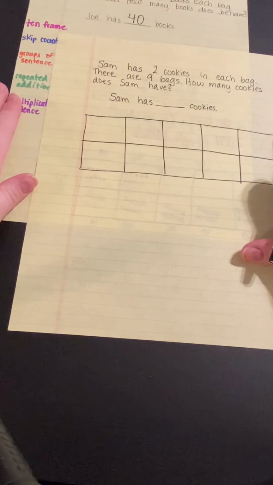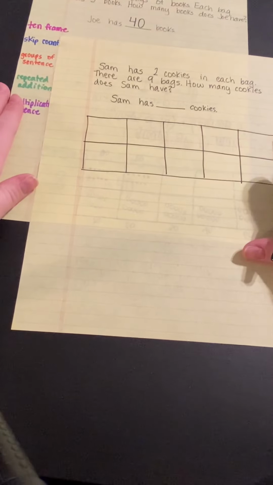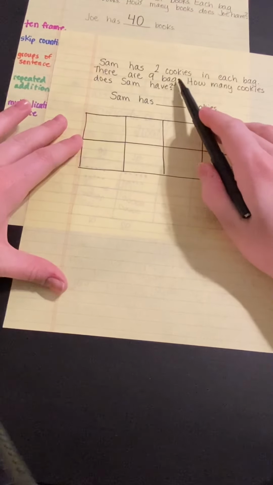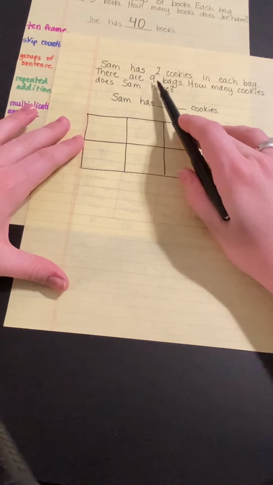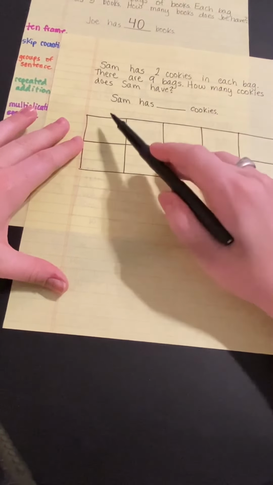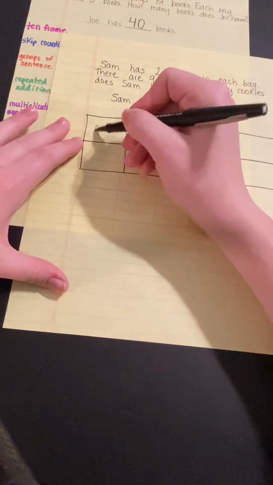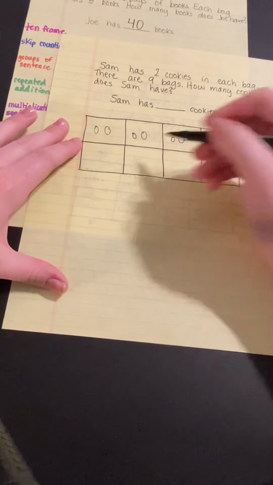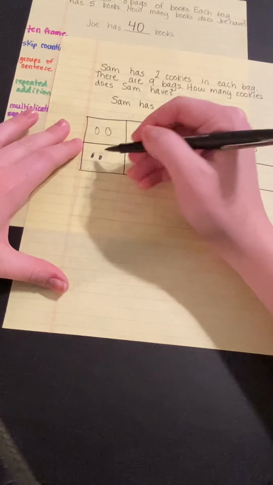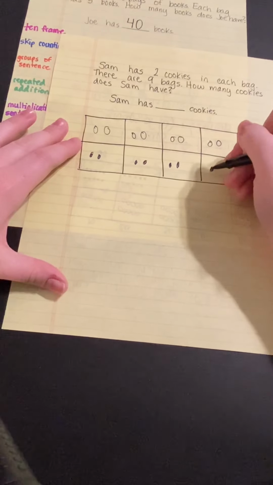Sam has 2 cookies in each bag. There are 9 bags. How many cookies does Sam have? So again, remember that every bag has cookies. The cookies don't have bags. So we're going to use 9 to tell us how many groups we have. So I will use 9 of my 10 boxes, and each one will have 2 cookies. Again, 9 is greater than 5, so I'm going to switch to closed circles. So that is my 10 frame sketch.